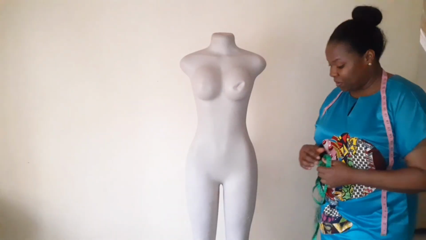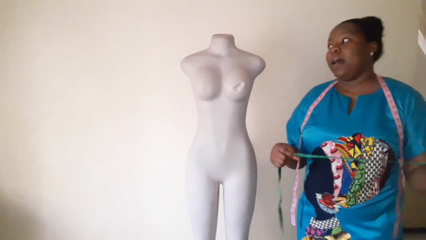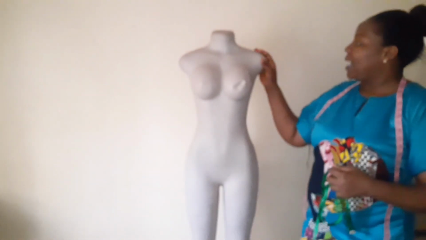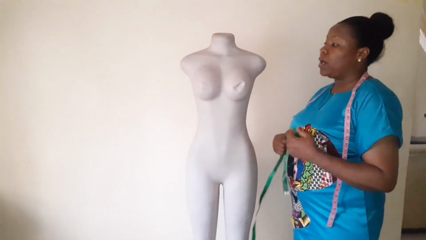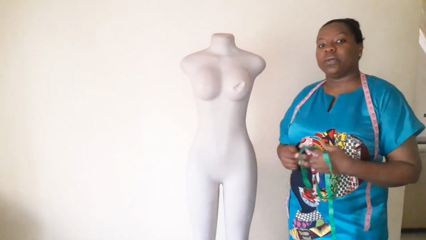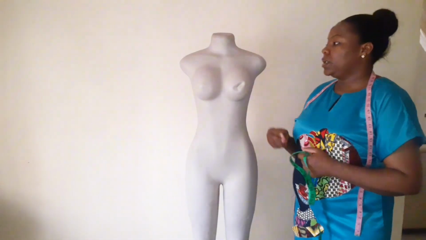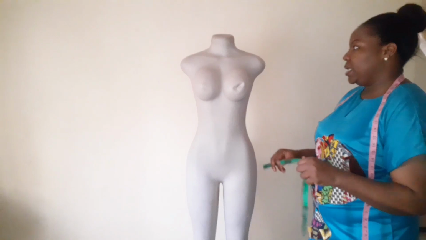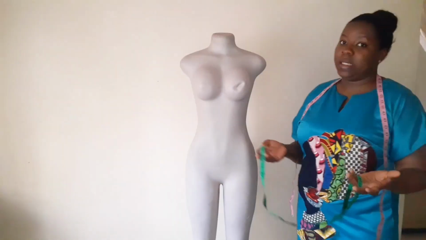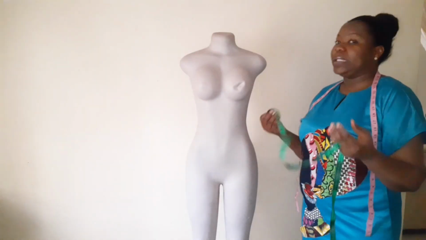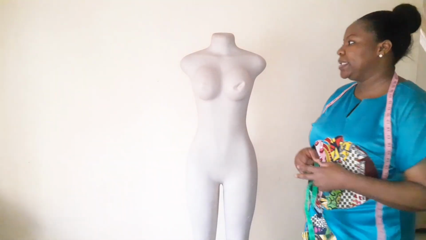Today we are starting from the basics, which is body measurements. As you can see, I'm going to be using my mannequin here as an illustration of how to take body measurements. Now, taking body measurements depends on what you're working on. But for today, in this class, we're going to be taking just normal body measurements that you can use for maybe a bustier, baby gown, free gowns, kimono, depending.